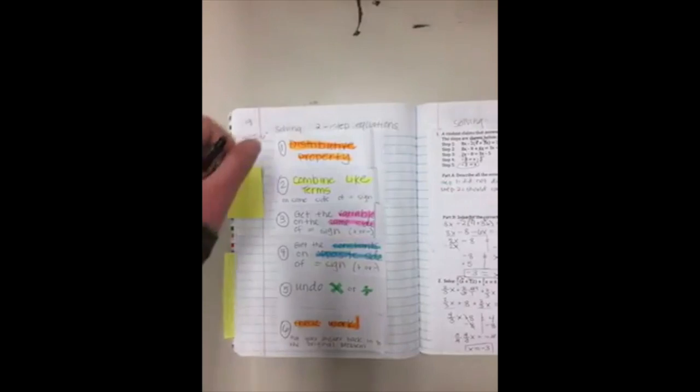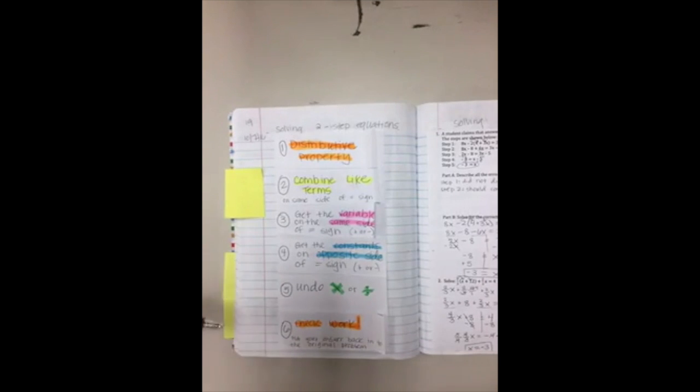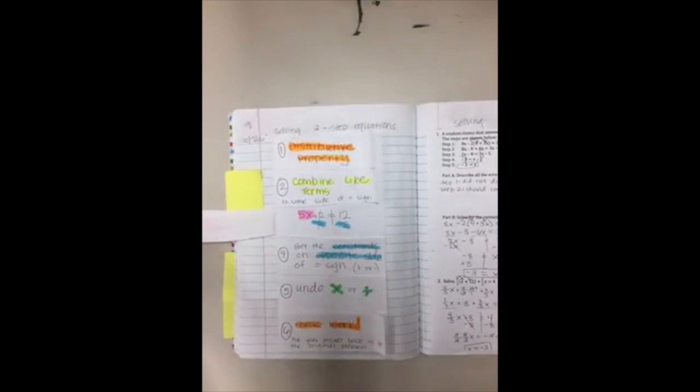We made this foldable, and I started with a complex problem that had several steps to take. Eventually, with student help and some guidance from me, we came up with the steps to solving these equations. We made the whole foldable and went through each step with the description on the outside of what to look for, and then actually did that step to a problem on the inside.